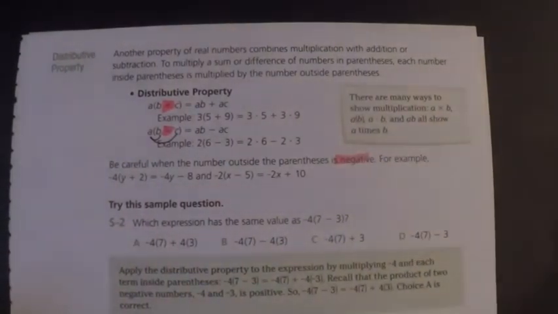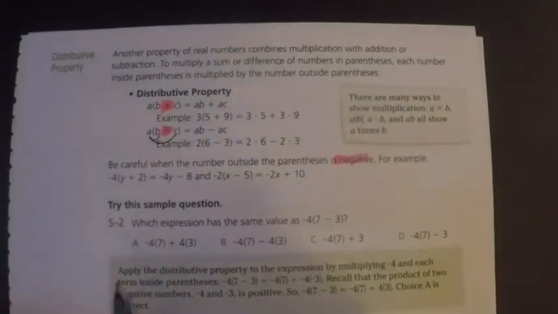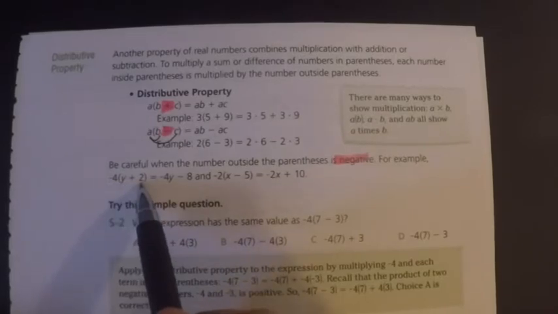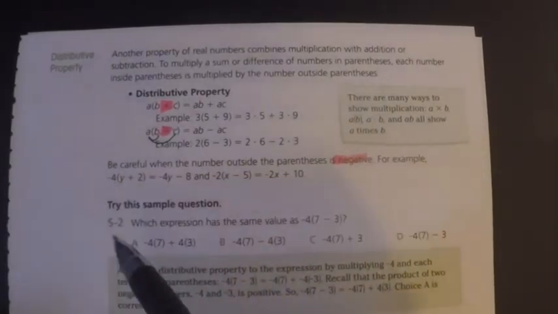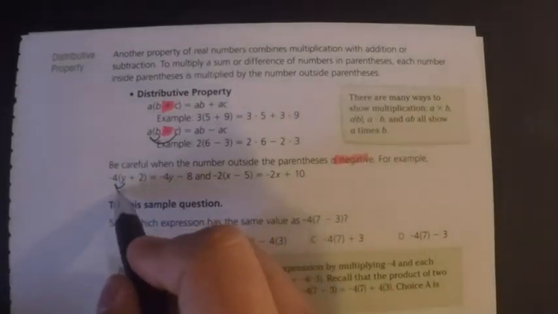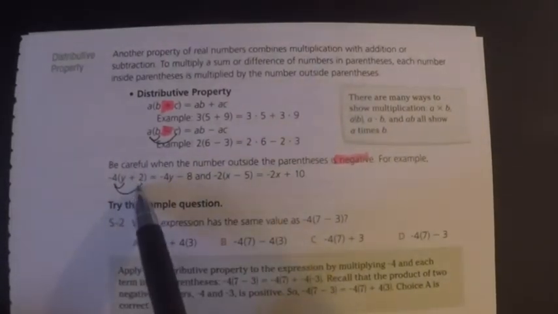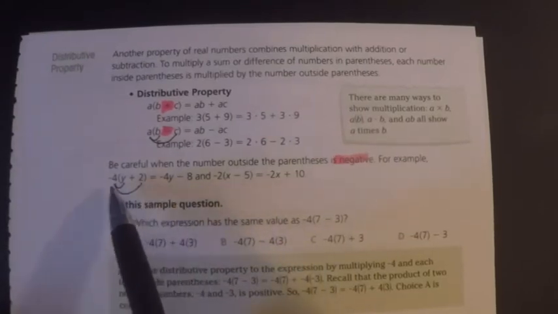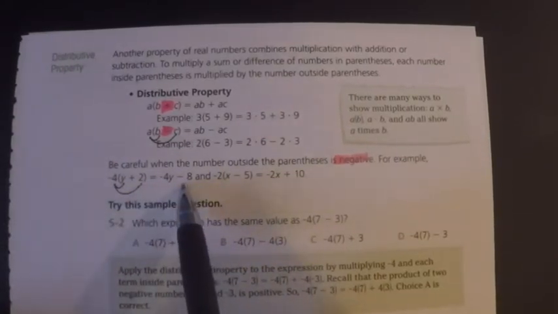Also, it says here to be careful when the number outside the parentheses is negative. We have to treat that and remember that that stays with that number. So if we have over here negative 4 times y plus 2, we have to make sure we're multiplying negative 4 by each term. So negative 4 times y, then negative 4 times a positive 2, and that works out to be negative 4y, and then negative 4 times positive 2 is negative 8.